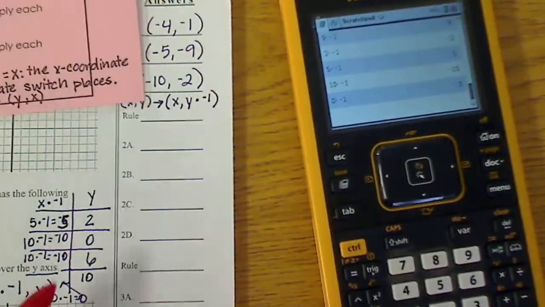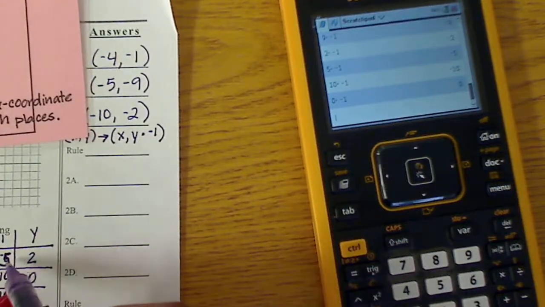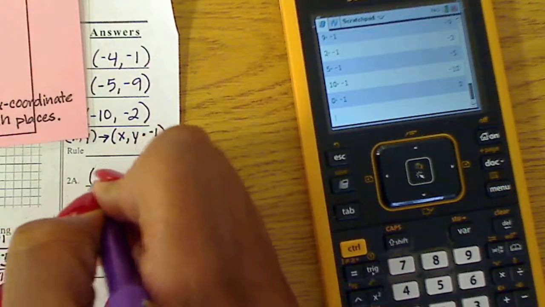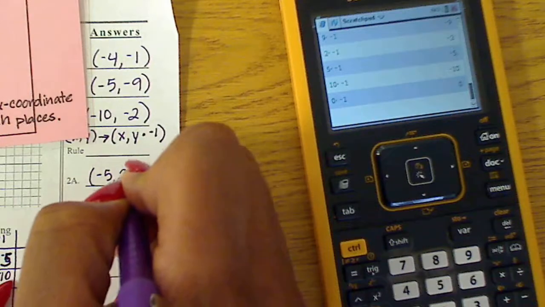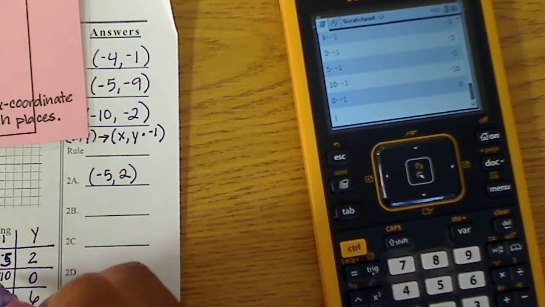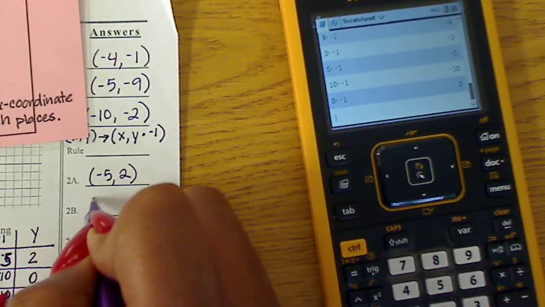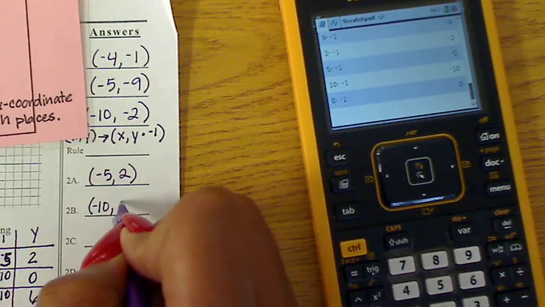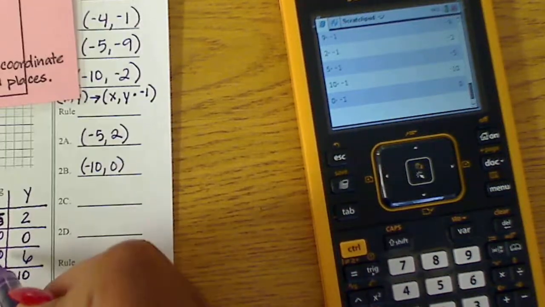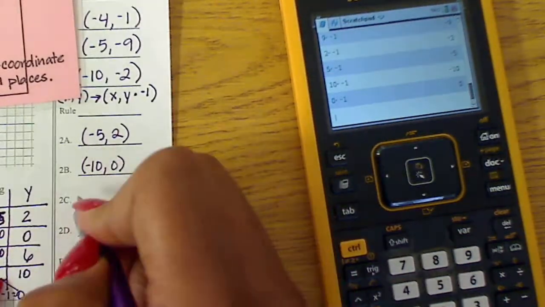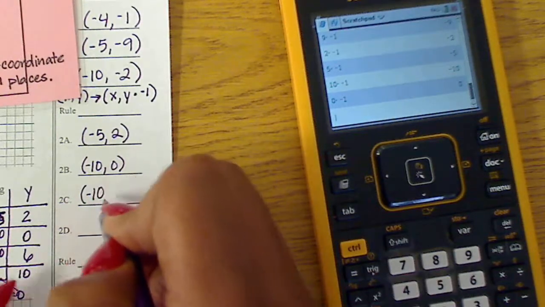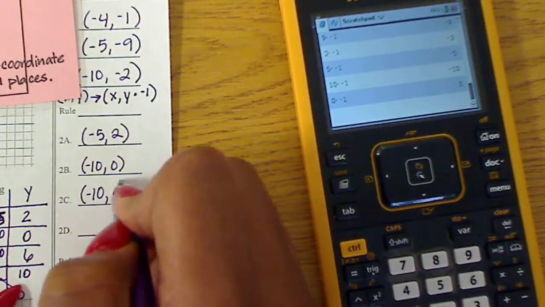So let's write our new ordered pairs. A prime is now -5, 2. B prime is now -10, 0. C prime is -10, 6.